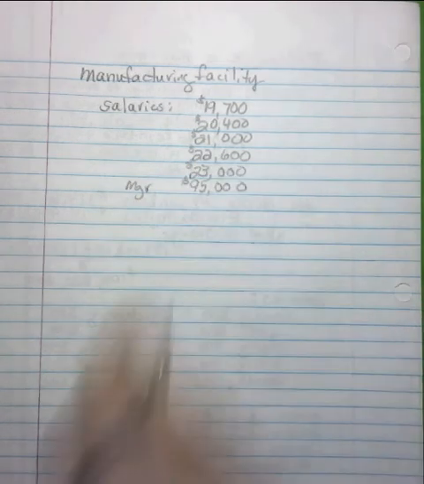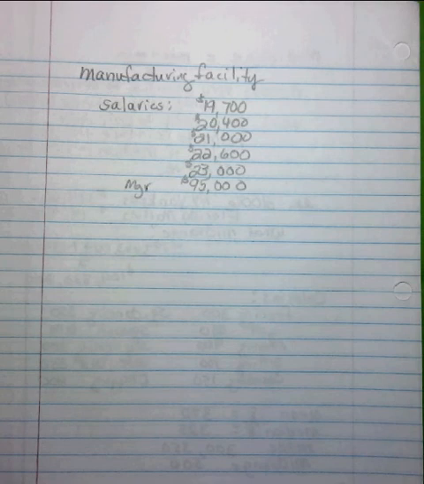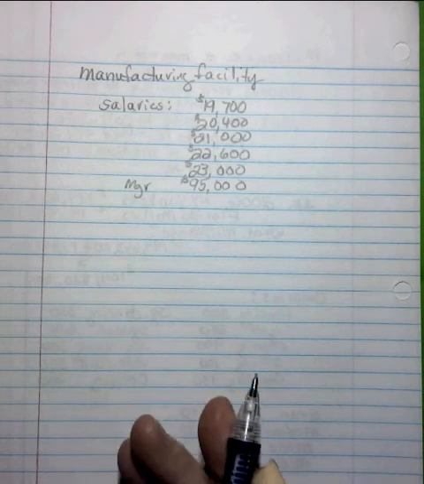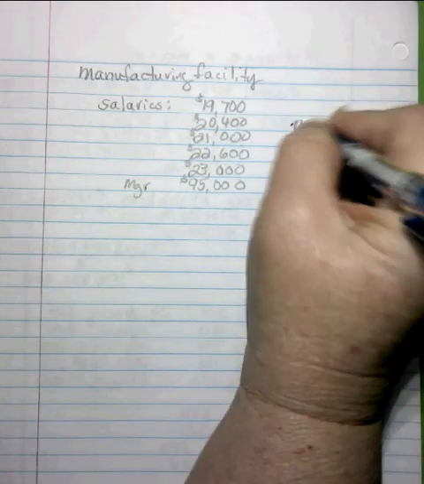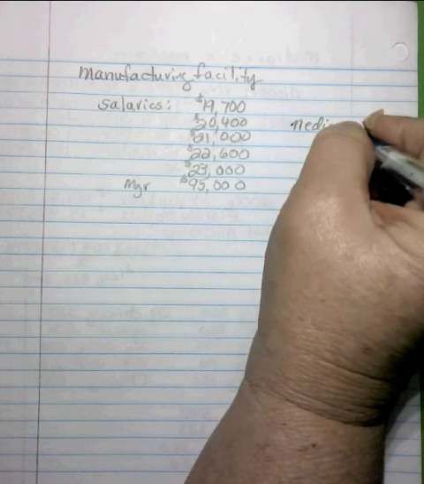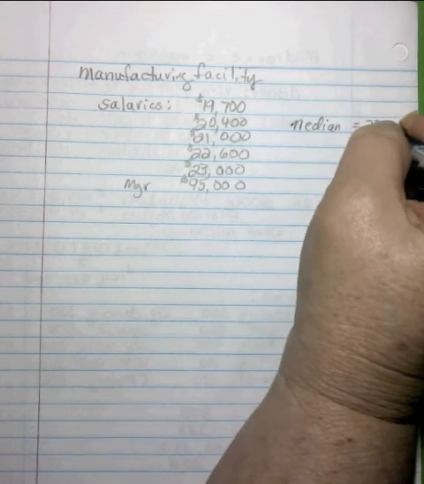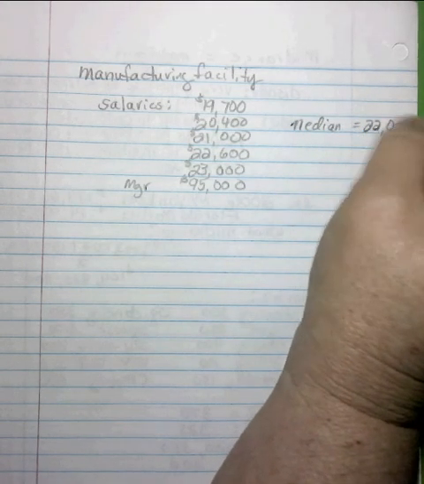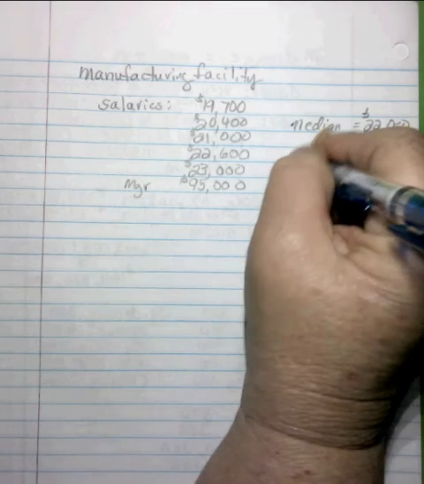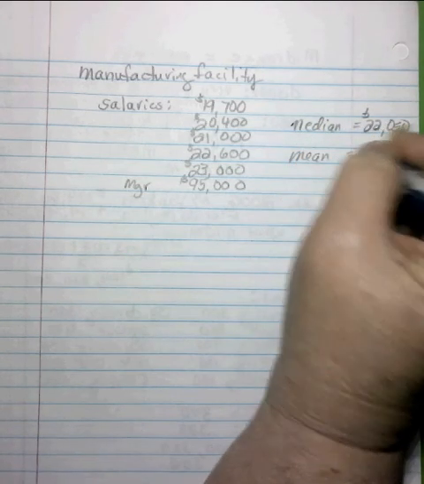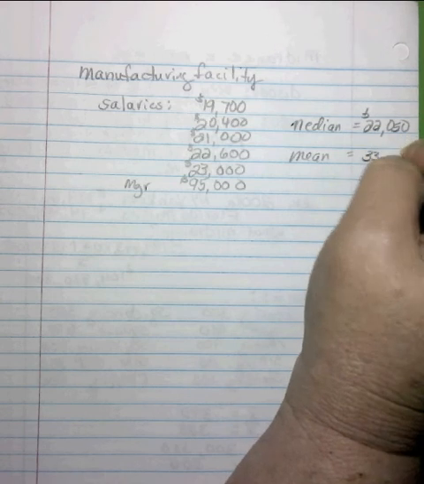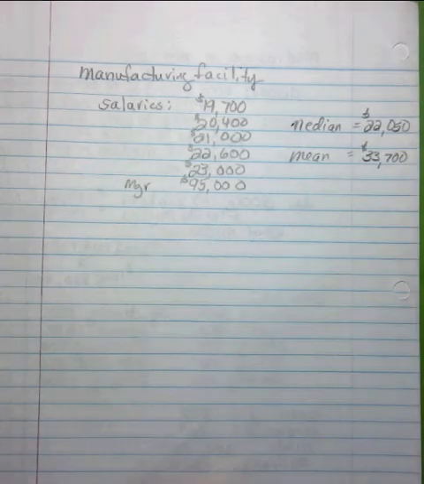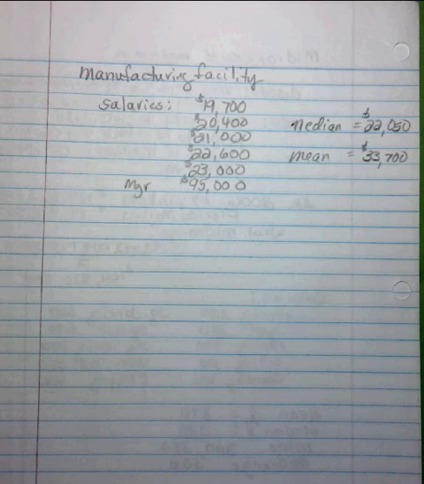Now what do you think that's going to do to the measurement of the center? It is an extreme value. It's going to throw that measurement of the center off. So if we were finding the median for this set of data, we would have 22,050. If we were finding the mean of this set of data, it would be 33,700. Which measurement of the center would be the best to use?